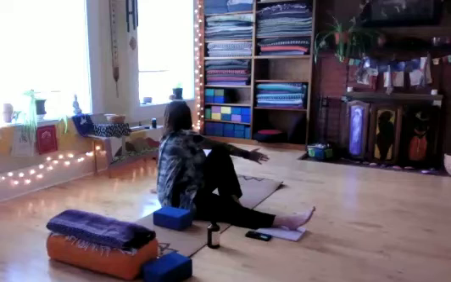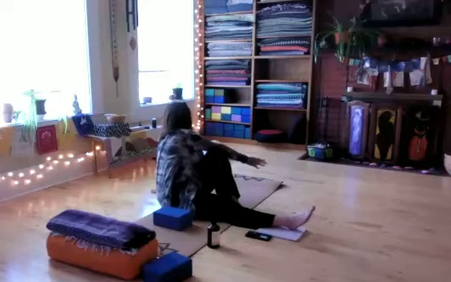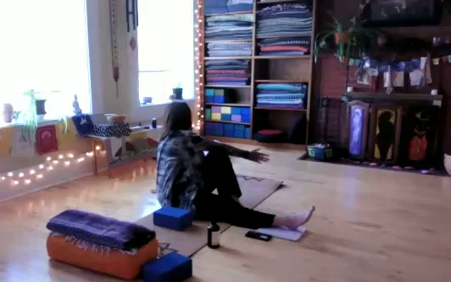Really try to lengthen the spine here as much as you can. Create some space for that left thigh. Invites the flow of energy to move freely here.